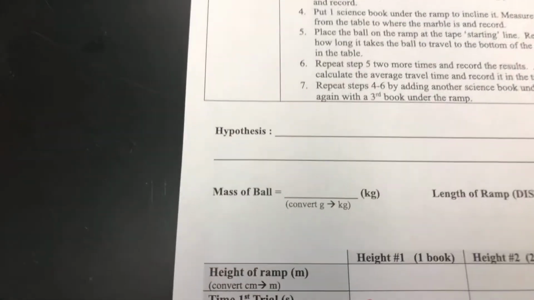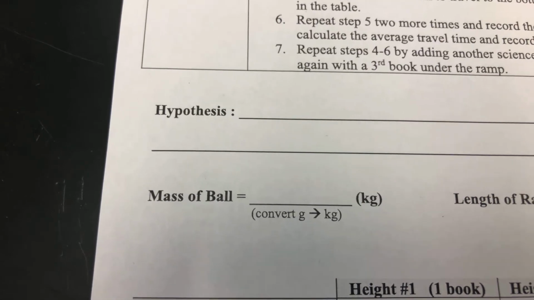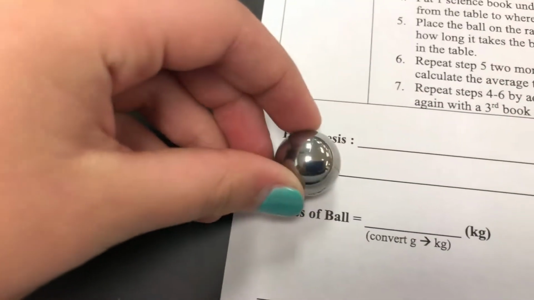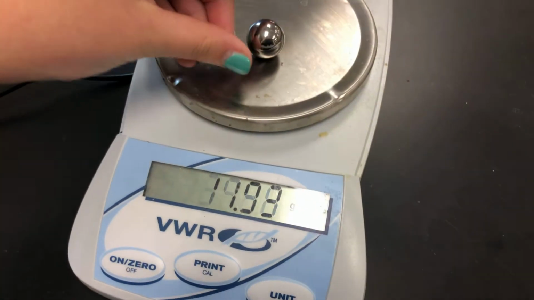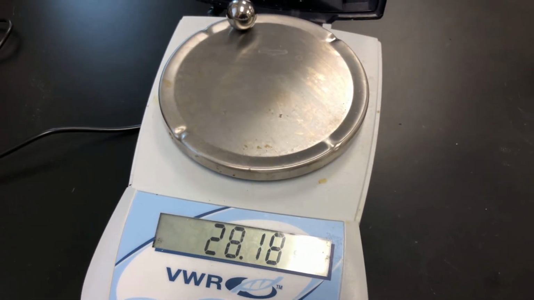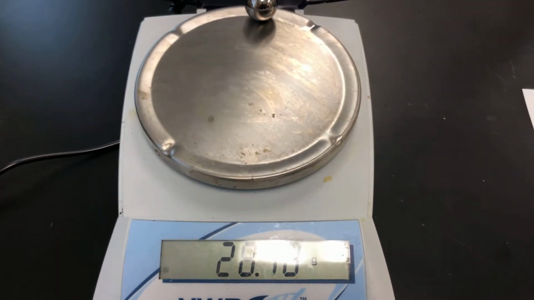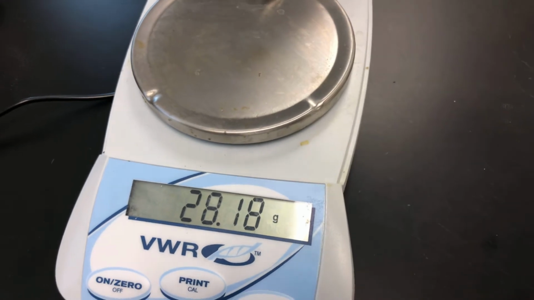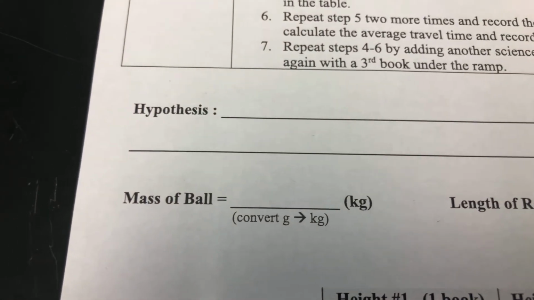Okay. Some data we've got to get before we can do anything else is the mass of the ball, and we're going to put that on the balance. And you can see that the mass of the ball is 28.18 grams. Now, remember, we've got to convert grams to kilograms.